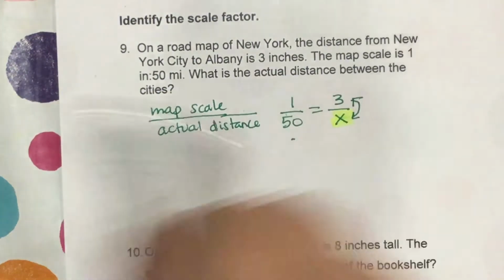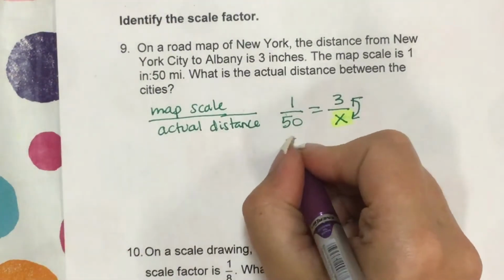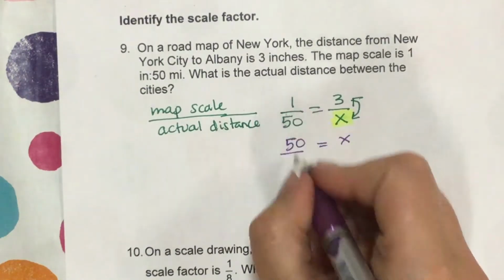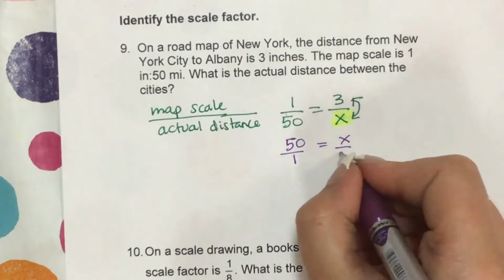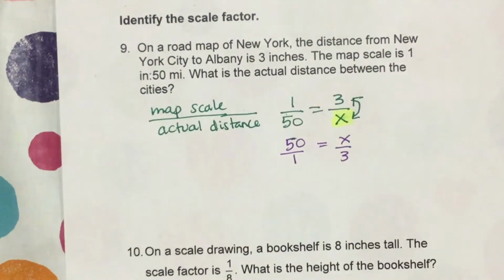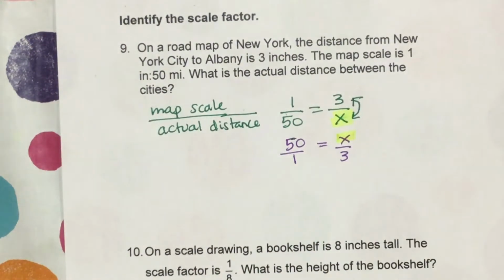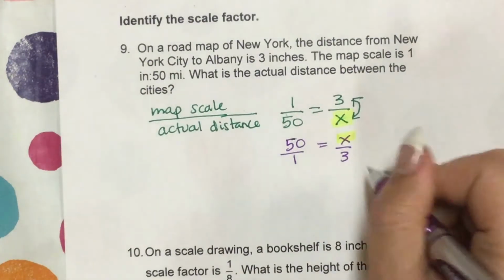So let's go ahead and do that right now. So it's going to be 50 equals X over 1. The 1 is going to go down to the bottom, and the 3 is going to go down to the bottom. Perfect. The X is on top. Now we can figure out what it is. Awesome. So we have X divided by 3.